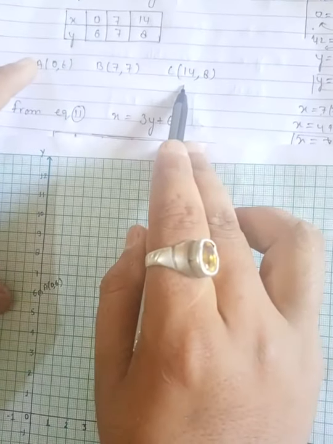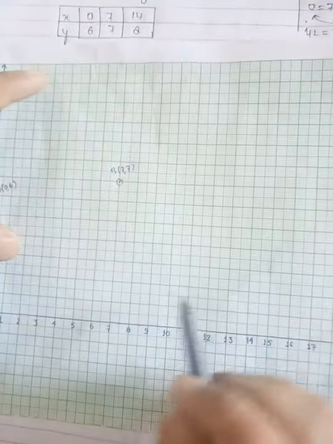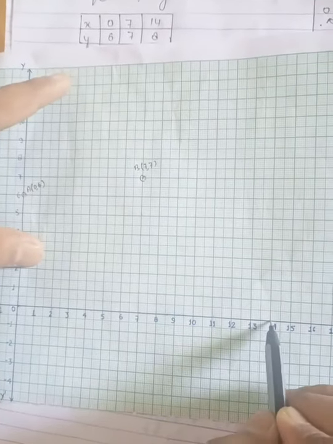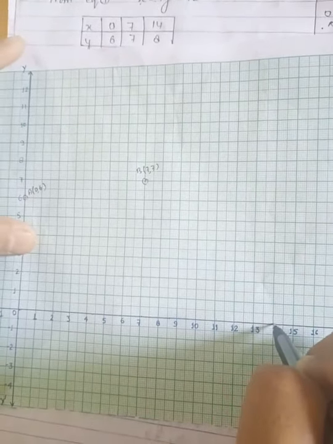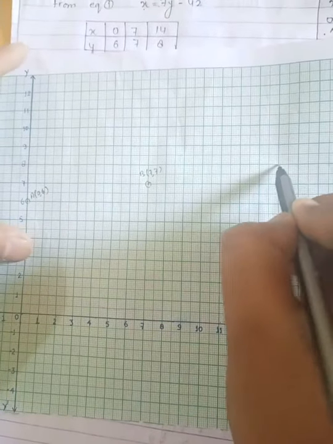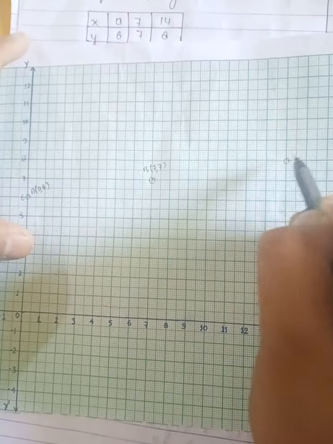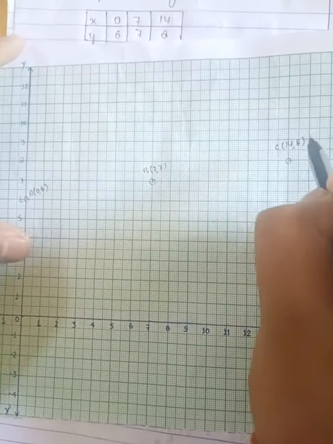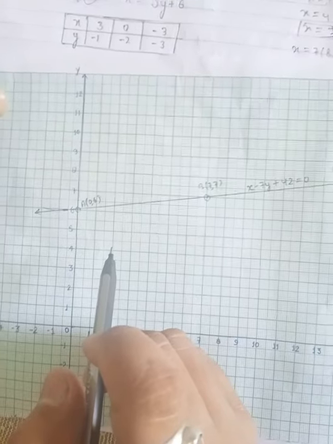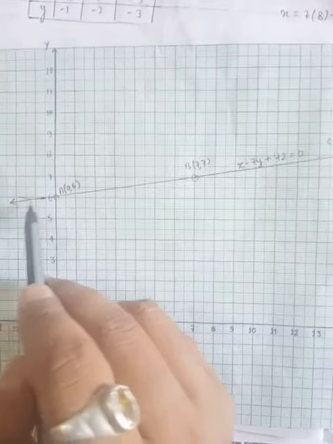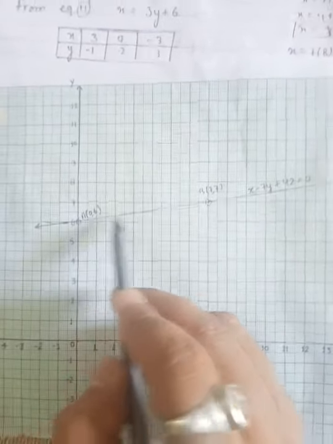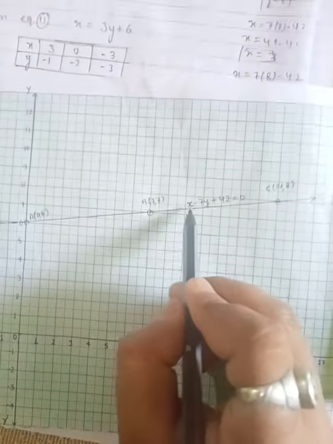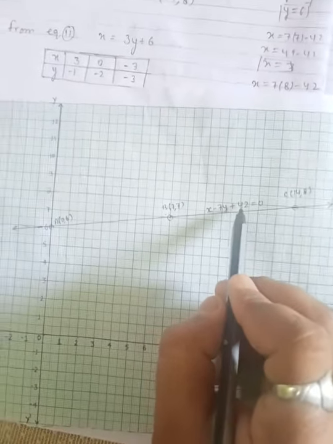Now the C point is 14 comma 8. In the x-axis 14 is here, and in the y-axis 8 is here, so here will be the point 14 comma 8, so point C is 14 comma 8. Now we join all the 3 points, A, B and C, by a line, and the equation of the line is x minus 7y plus 42.